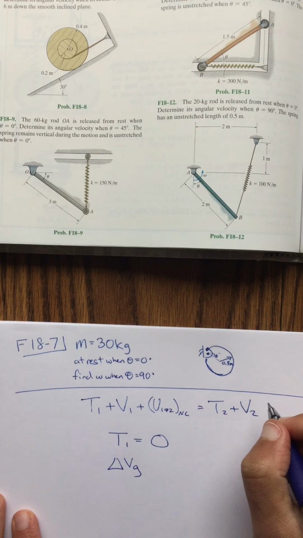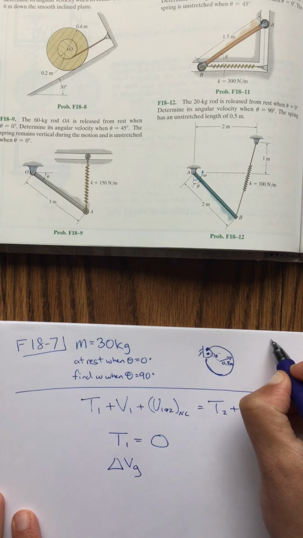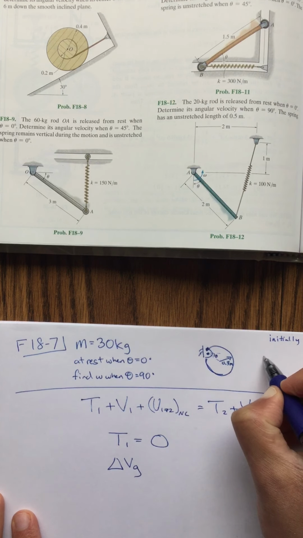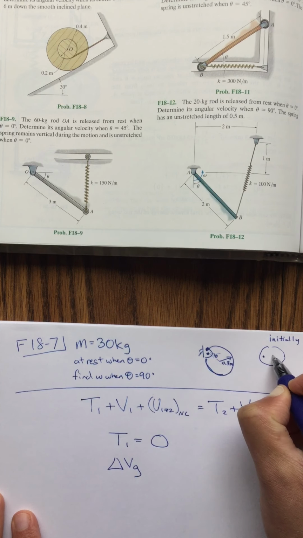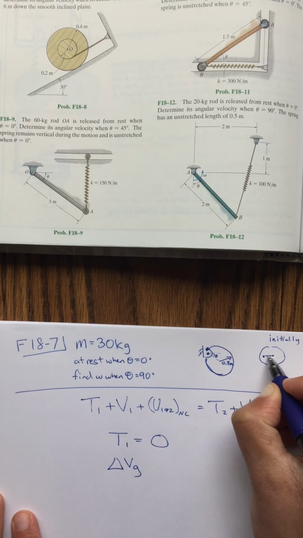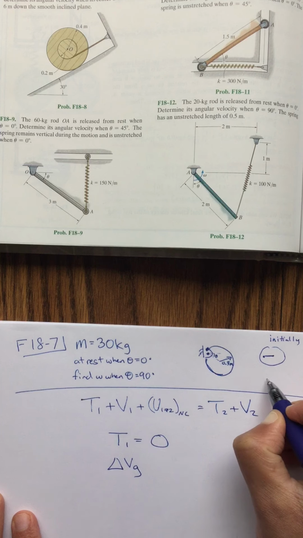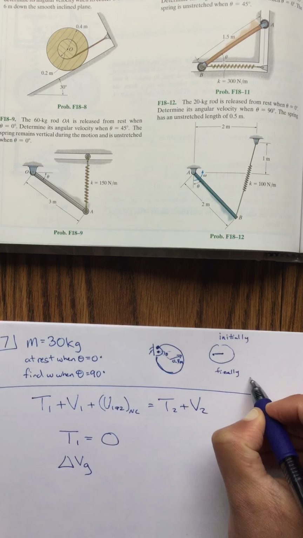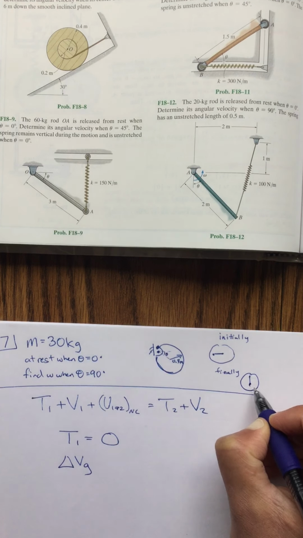So what did I say? I started at an angle of 0 degrees. So initially, the disk is like this. The angle is 0 there. And finally, the disk is like this.